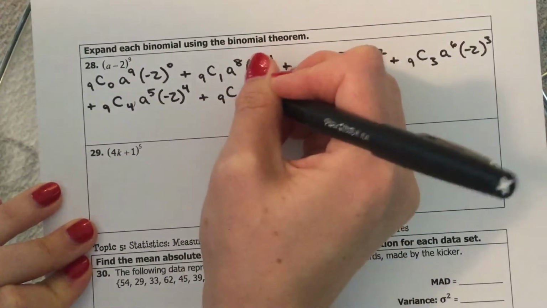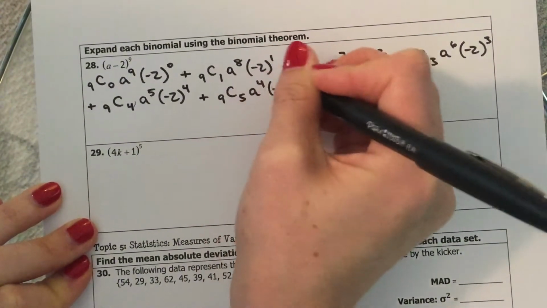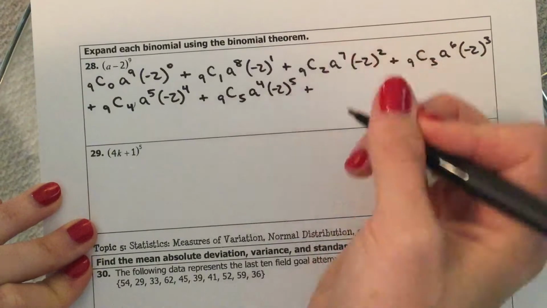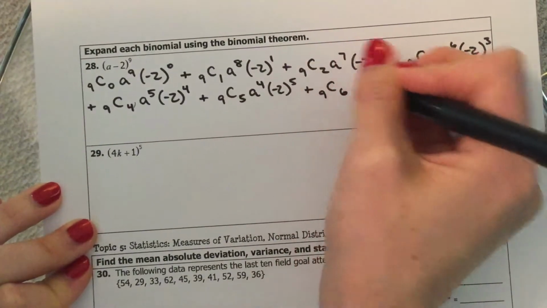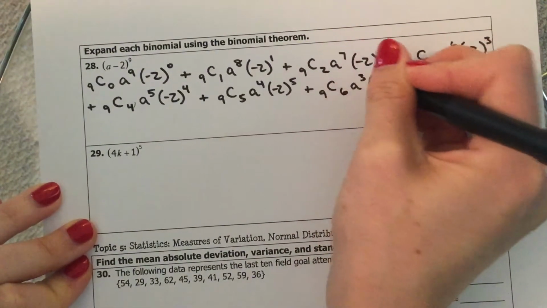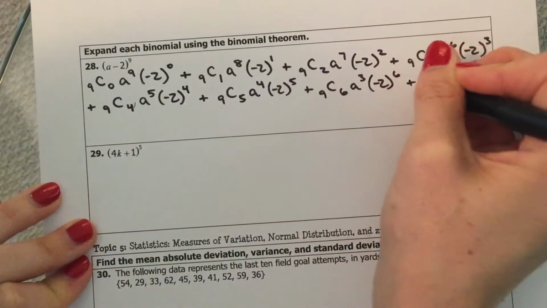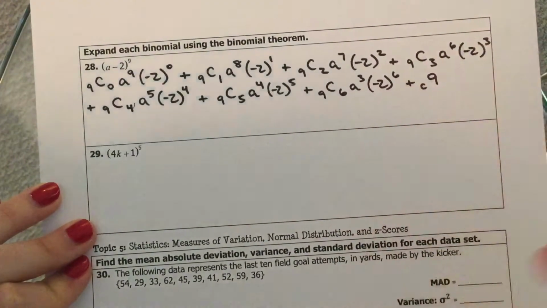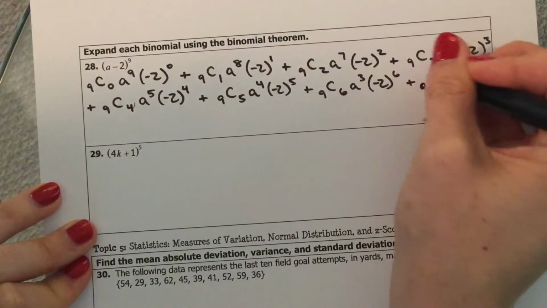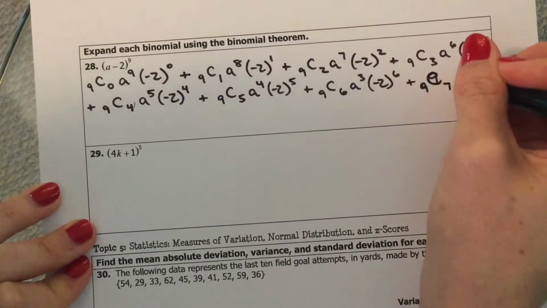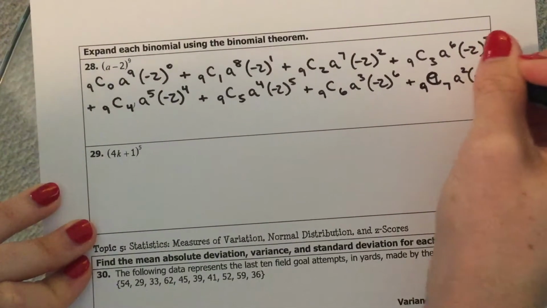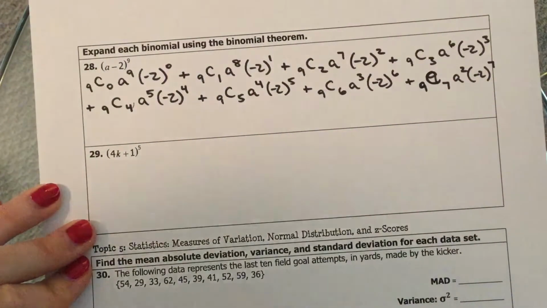Term 5, a decreases, -2 increases. Plus term 6, a decreases, -2 increases. Plus, oops, switch those, sorry, 9 choose 7, term 7, a decreases, -2 increases.